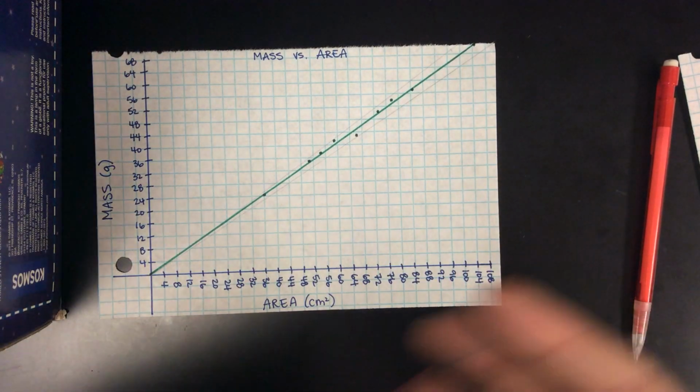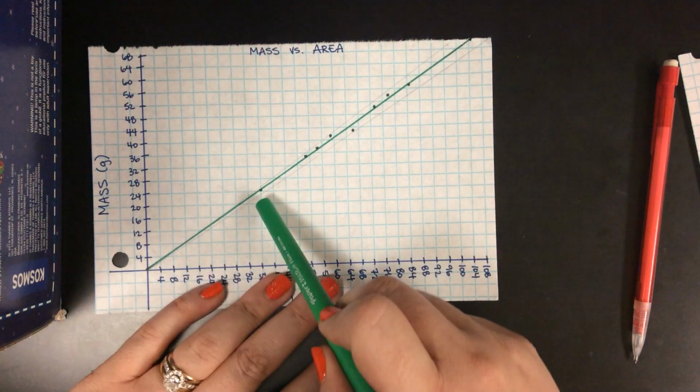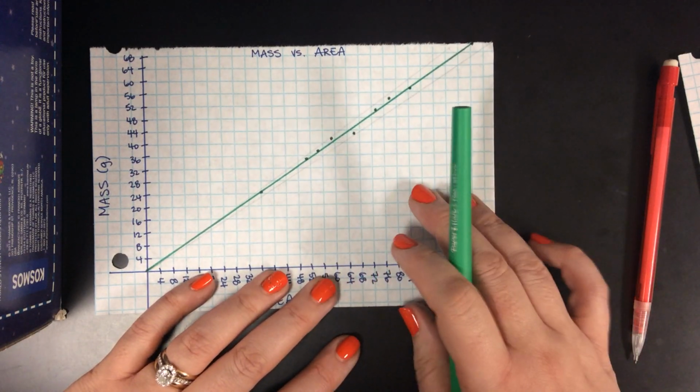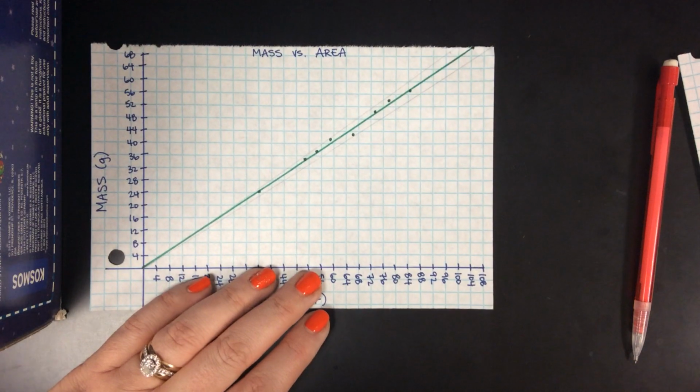That's the line that's kind of the average of all of our pieces. Notice that a couple of them fall right on the line, a couple of our dots are above, and then some are below. Okay, so it's a good average.